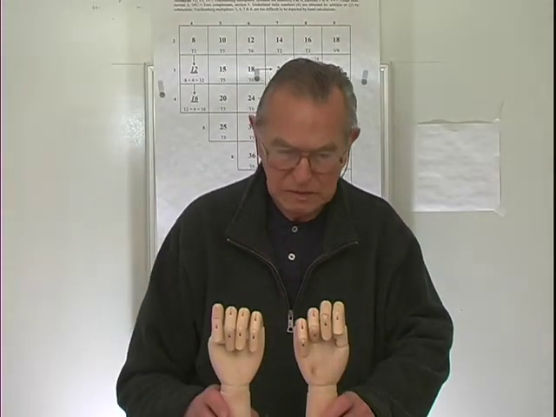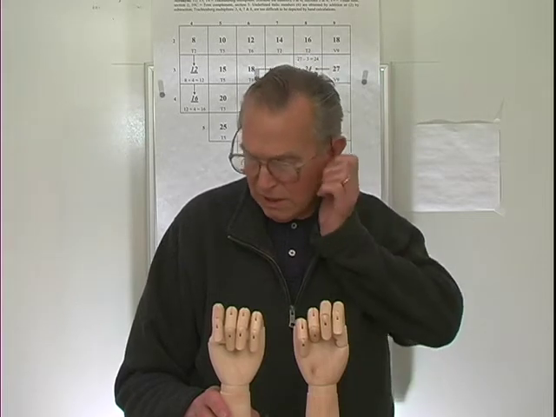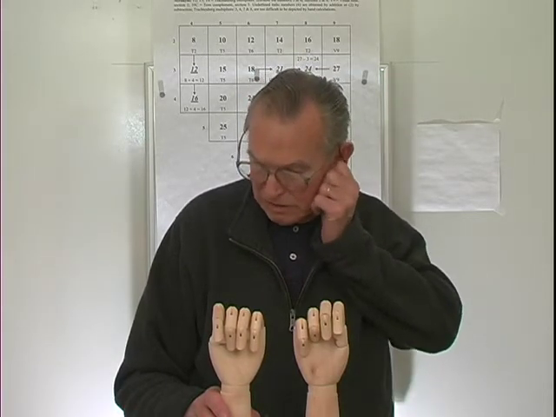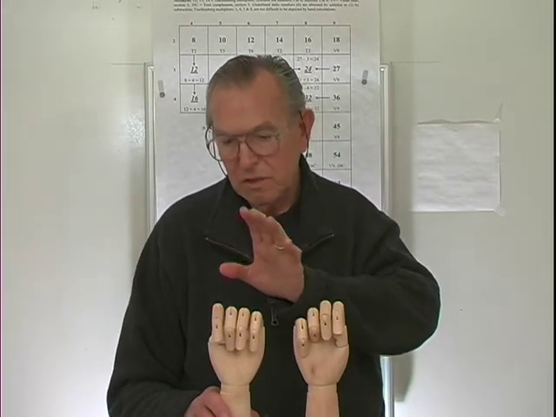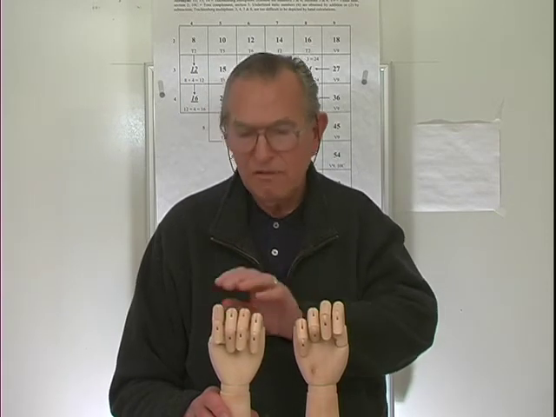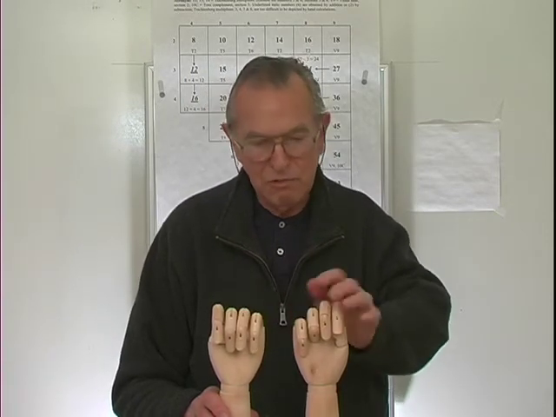So again, we're going to start with closed fists. The first one I'm going to do is 7 times 7. So I want to get the tens complement. The right hand, we'll start with the right hand, it already is 7.